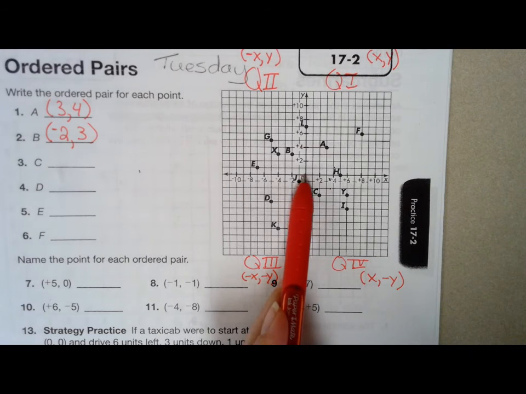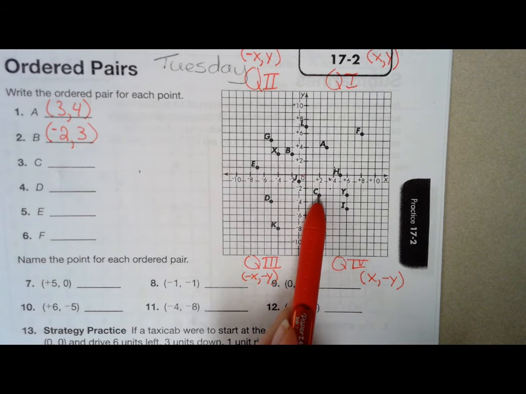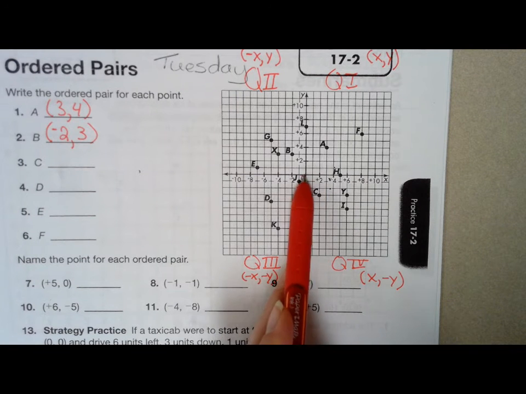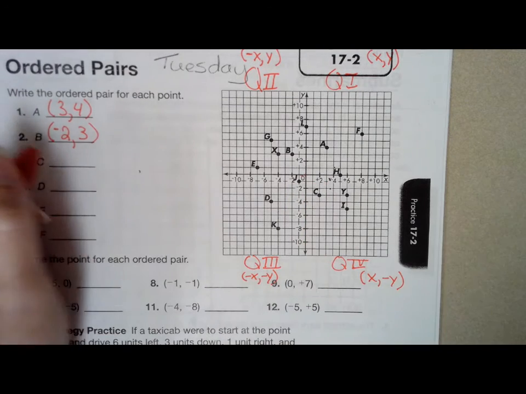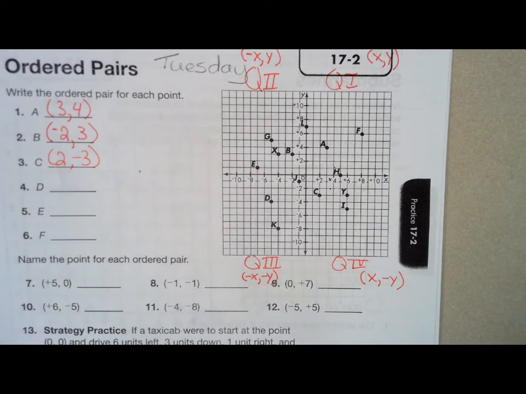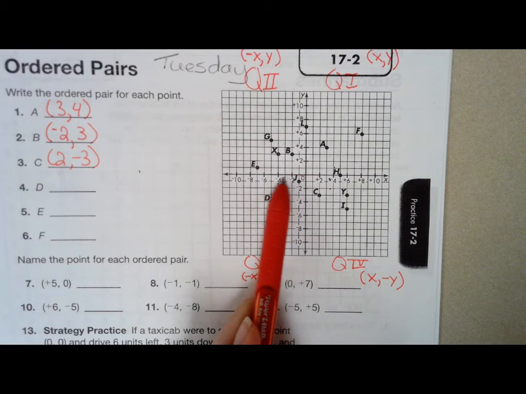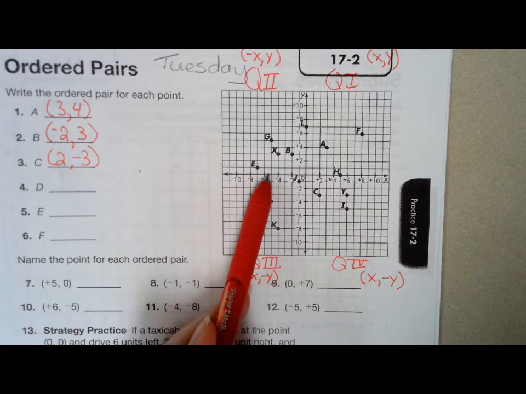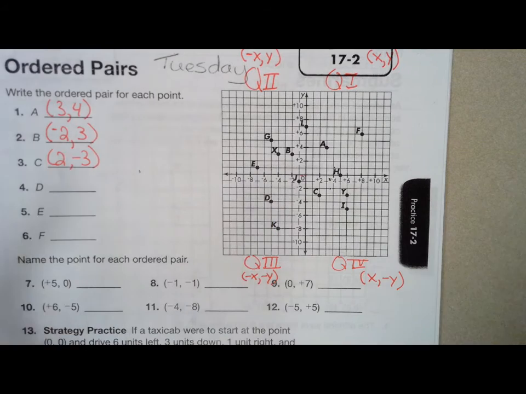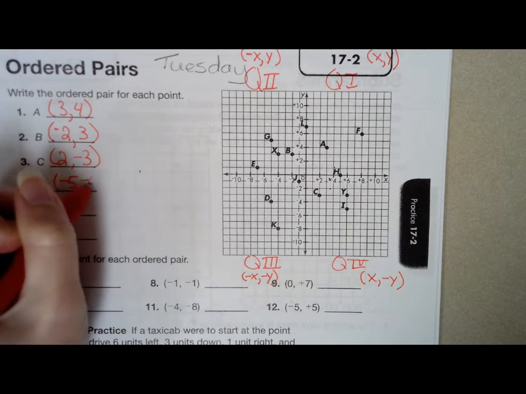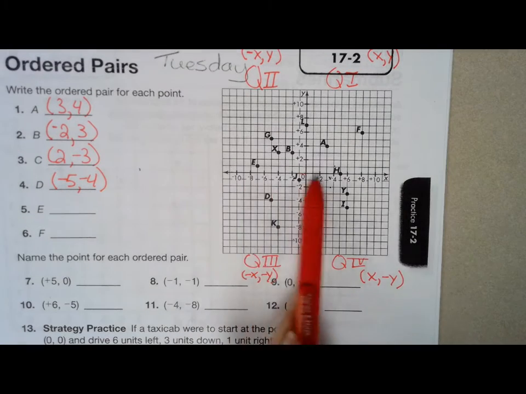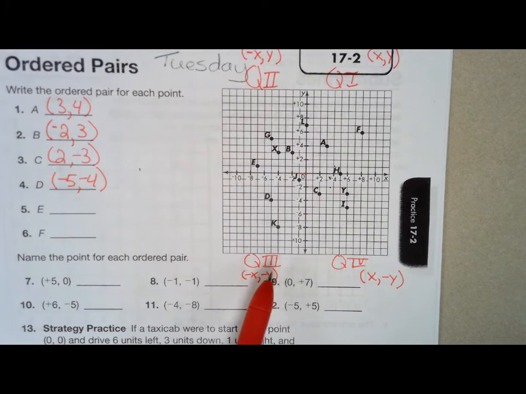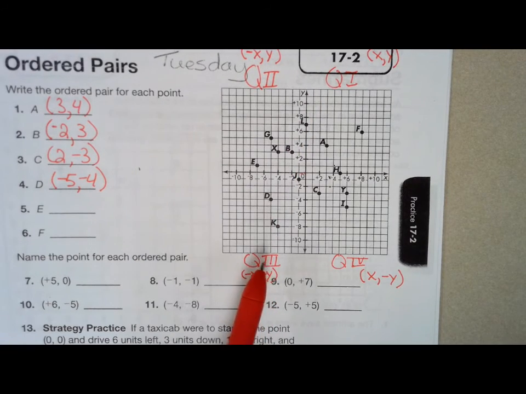Letter C, we go to the right 2, so our x is going to be 2, but we go down 3, and that's negative because our 0's here, so when we're going down, those are negative numbers. So positive 2, negative 3. Letter D, we go left. That's negative 5. We go down, that's negative 4. Negative 5, negative 4. So it's still x, y. X just goes left or right, and y is going up or down. You have to pay attention to if they're positive or negative.